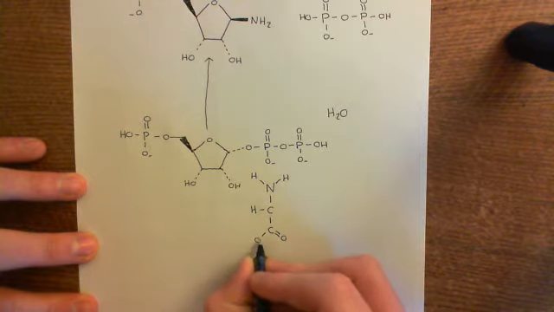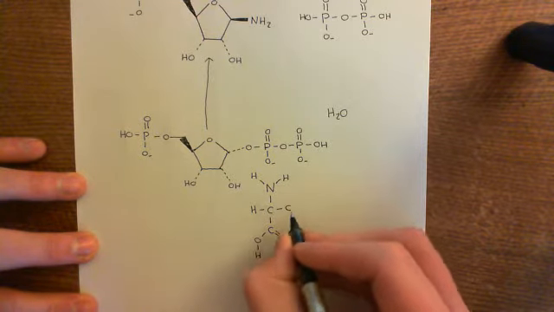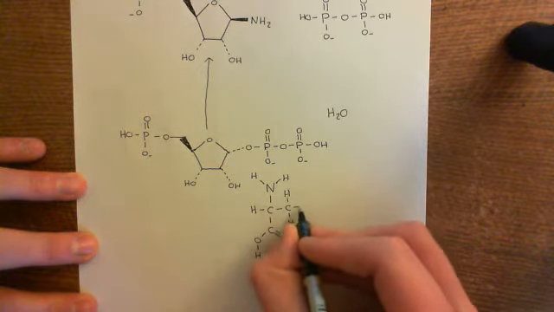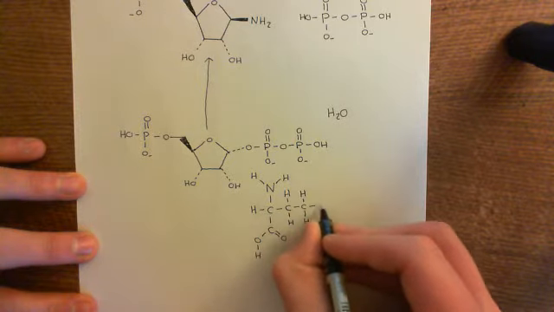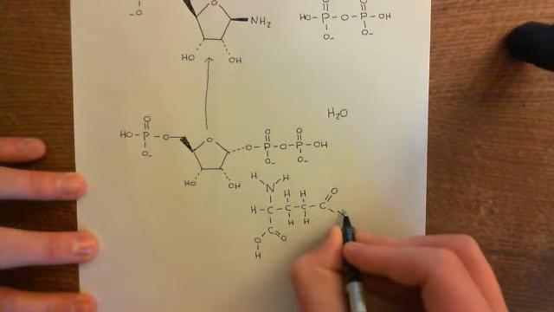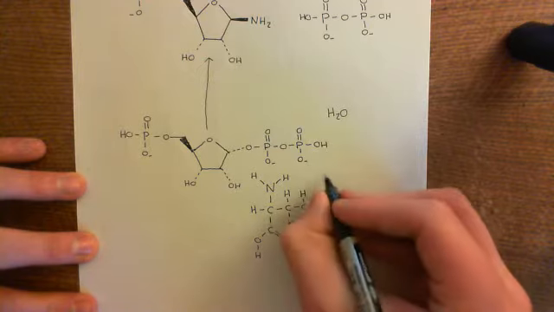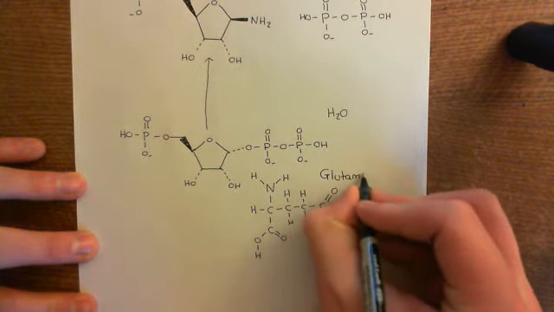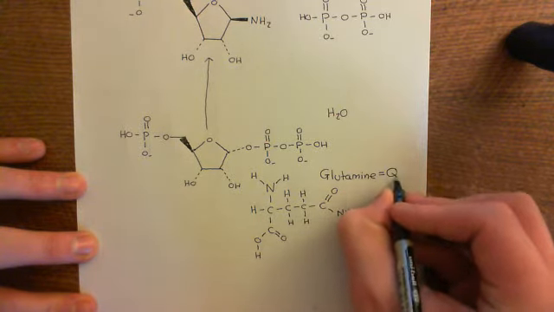So I've started by showing the core structure of the amino acid, and now the R group of glutamine, you have 2 methylene groups, so I'll put these here, 1, 2, and then you have a primary amide group, so you have this group like so, a carboxylic acid group which has been linked to an amino group like so. So this is the amino acid glutamine. Okay, and the single letter amino acid code for glutamine is Q.